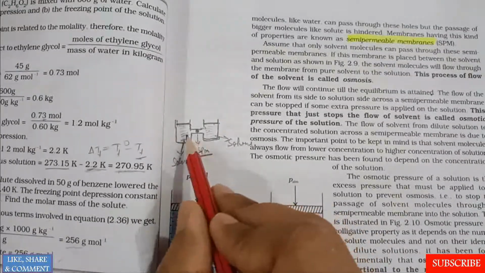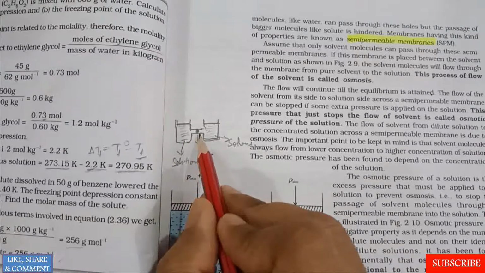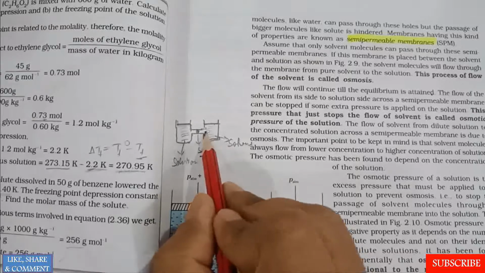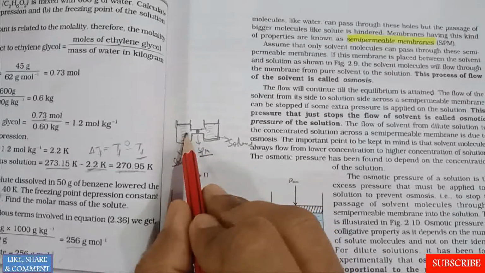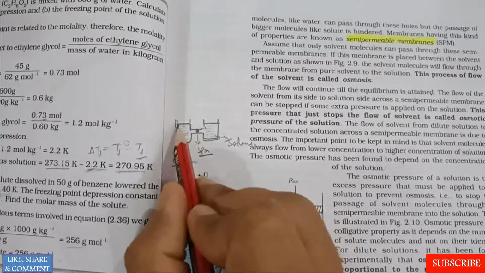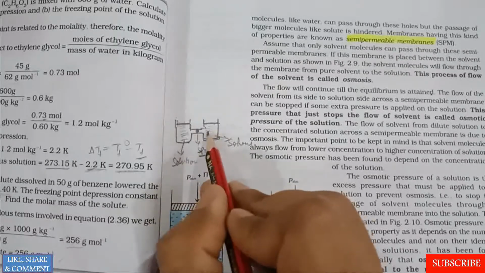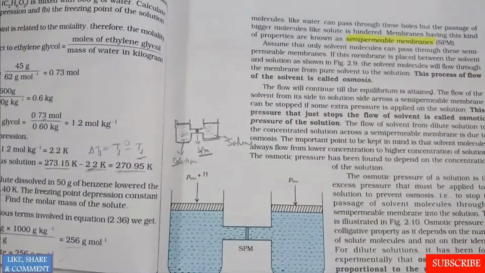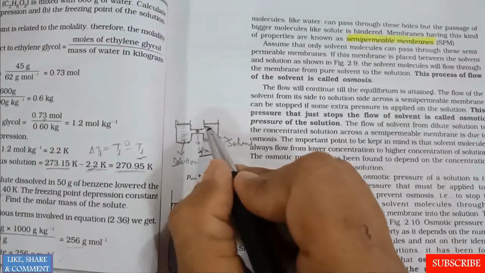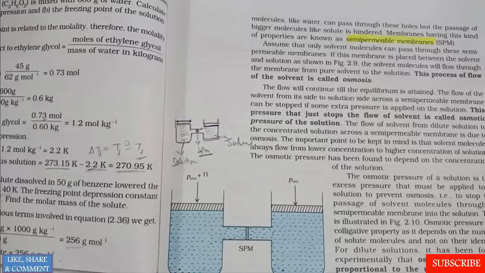Until and unless the amount of solvent in both the chambers is the same, the solvent molecules move from the solvent container to the solution container. So when the solvent molecules are moving from the solvent container to the solution container, the level of the solution will increase, and the level of the solvent chamber will decrease. For example, it will reach here, and in the case of solution it will reach here.